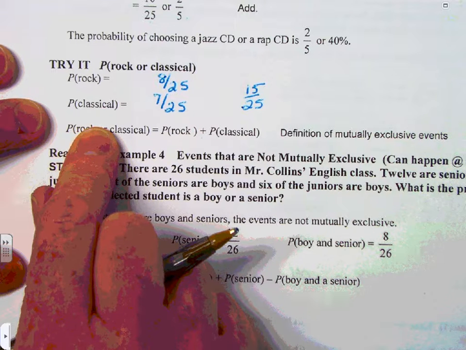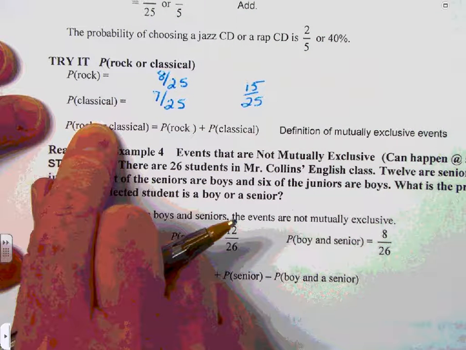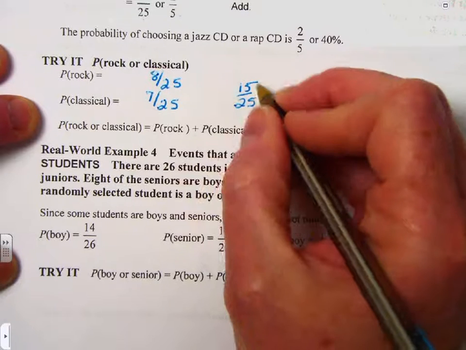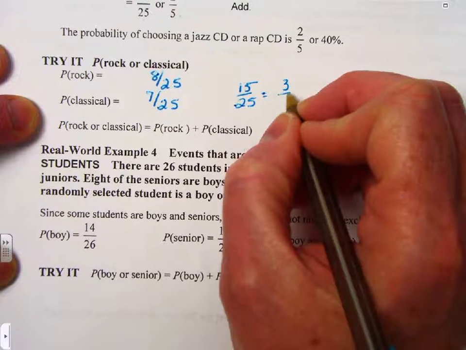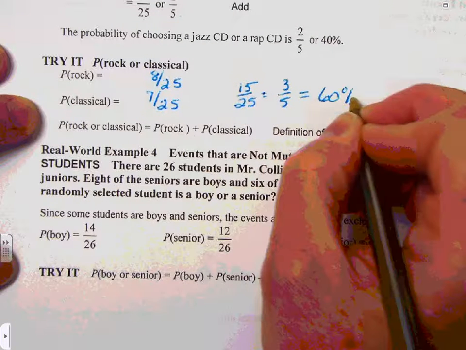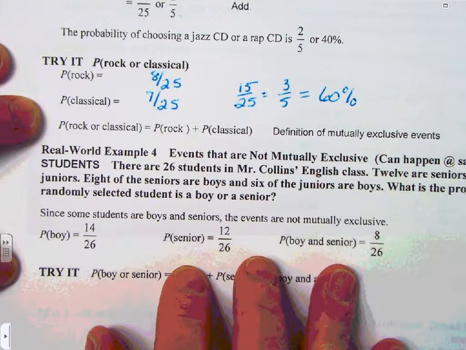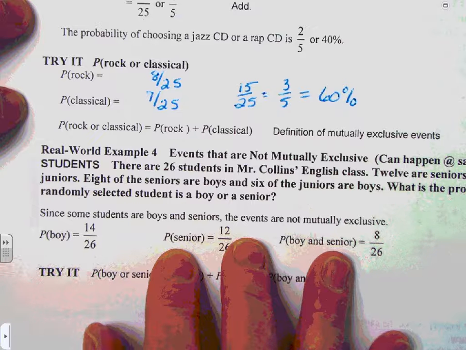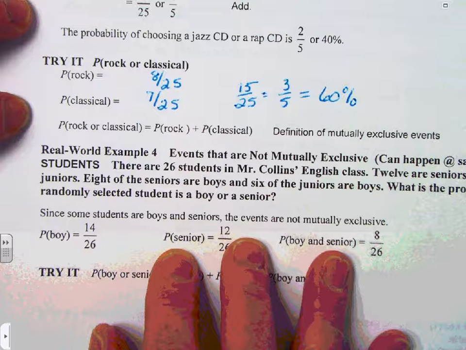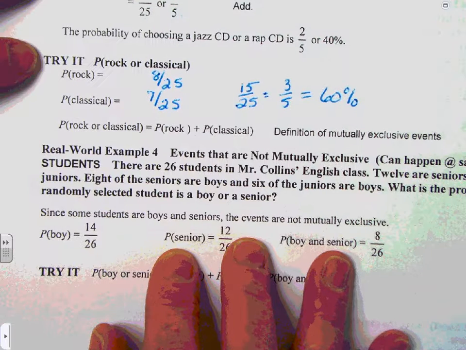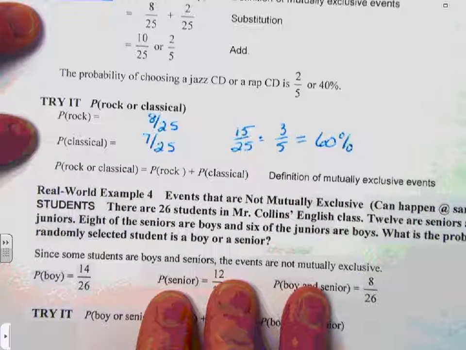Okay. And so when you simplify this by dividing by 5, or you can just put it in your calculator, it makes no difference to me. You would get a 3 out of 5, which is the same as 60%. If you do what? Oh, you multiply by 4? Yeah, that's fine. Okay.